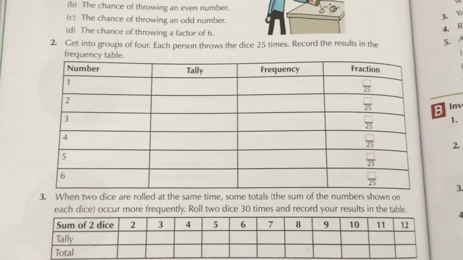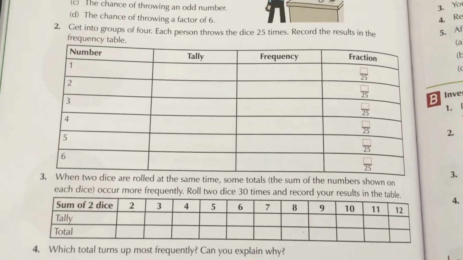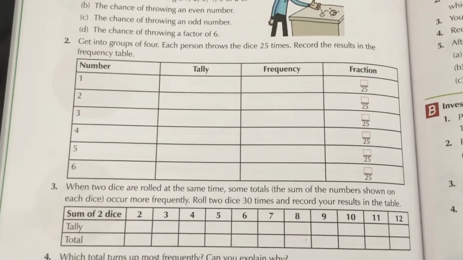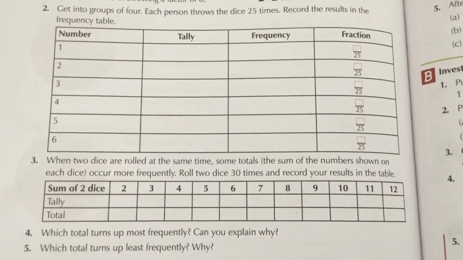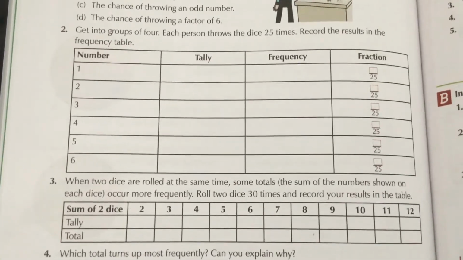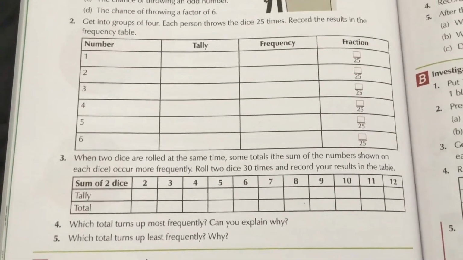If you could do that with your mom or your dad, even just one other person, and do the tally, how many times, and then the fraction out of 6, obviously, because there are only 6 numbers on the dice. If you could read that and do that with somebody at home, it would be great. If you can't, you might have to do it yourself, guys. So each person has to throw it 25 times.